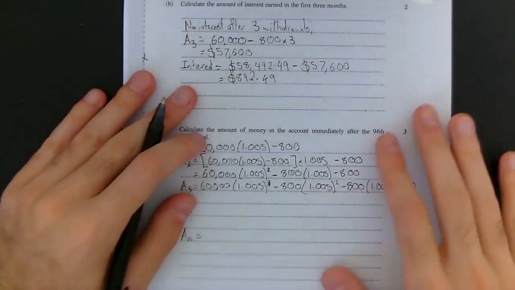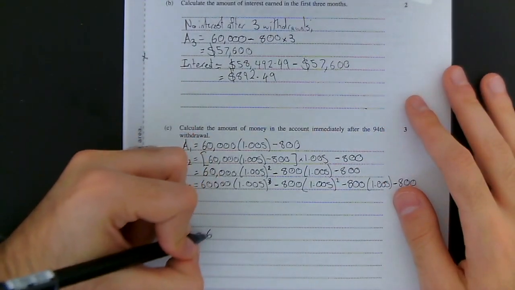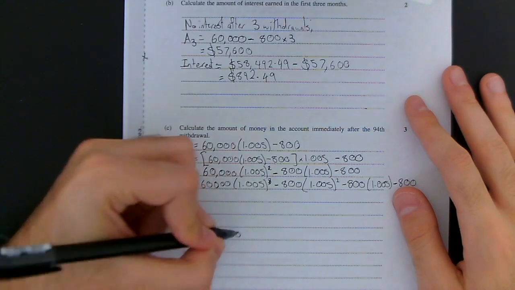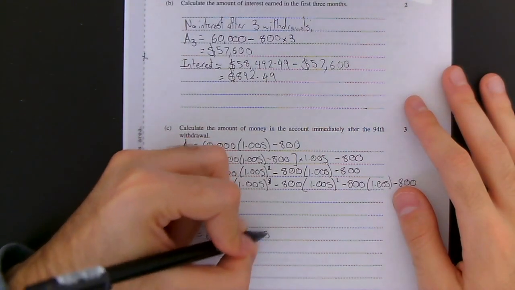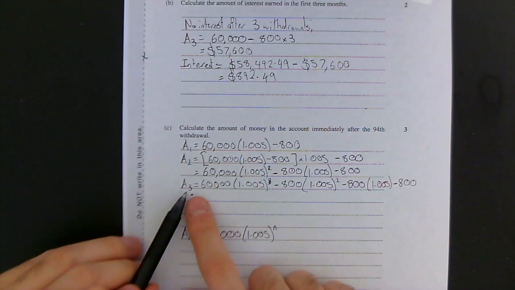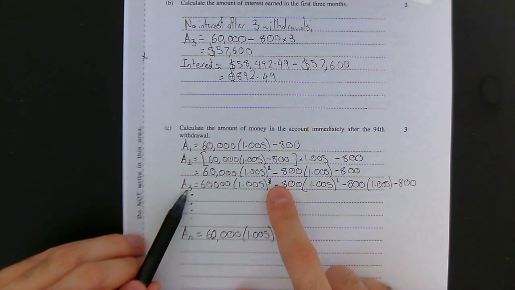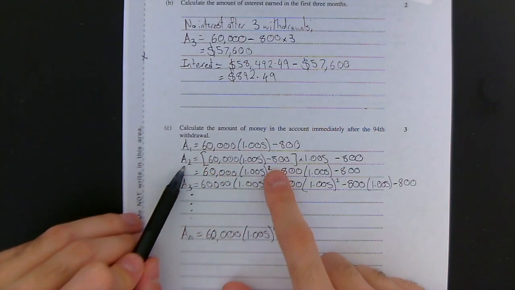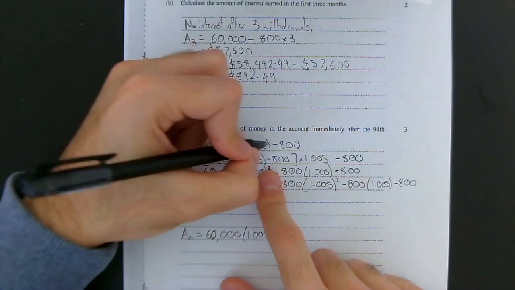Then, if I abbreviate this to An, that means we're going to get that An is equal to 60,000 outside of 1.005 to the power of n. The reason why is because when we had A3, it's to the power of 3. When we had A2, it's to the power of 2. And if you think about it, A1 was to the power of 1 there.